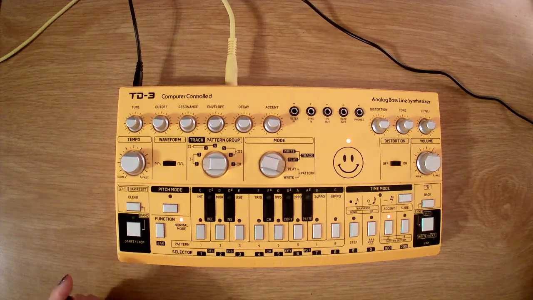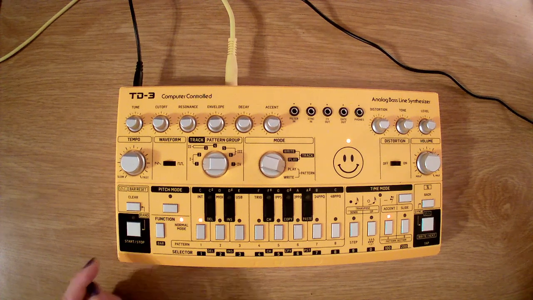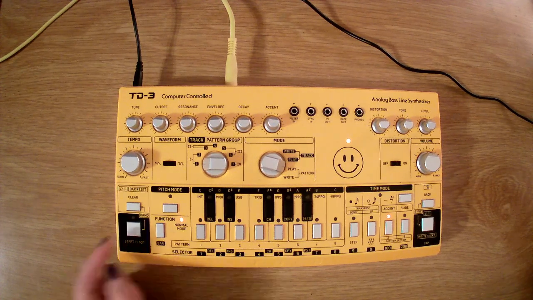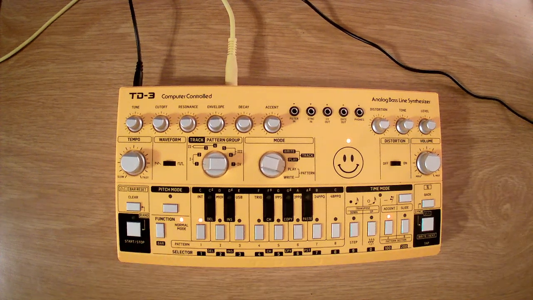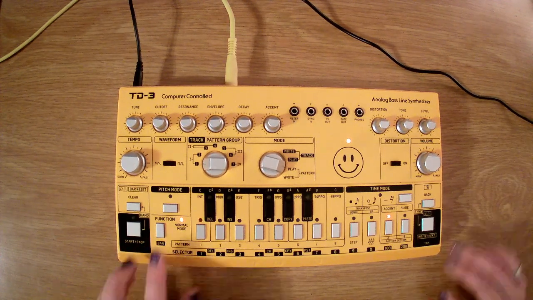Also, just so you know, selector switches 5, 6, 7 and 8 represent the clock rate settings. So 24 ppq or 48 ppq is recommended. This one is set to 24 ppq.